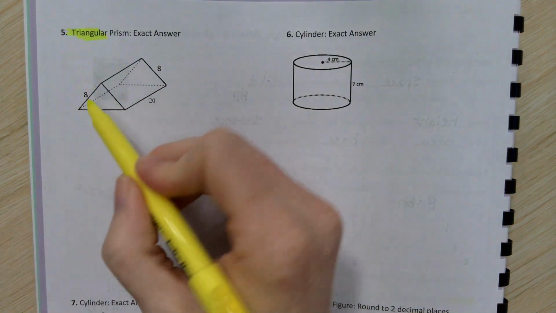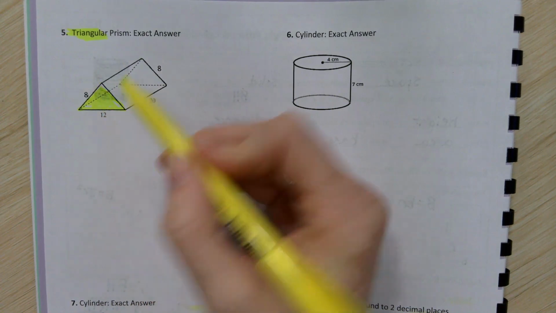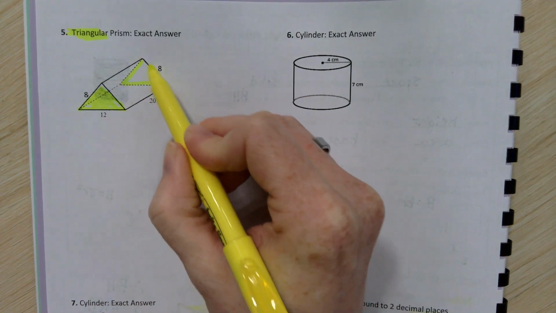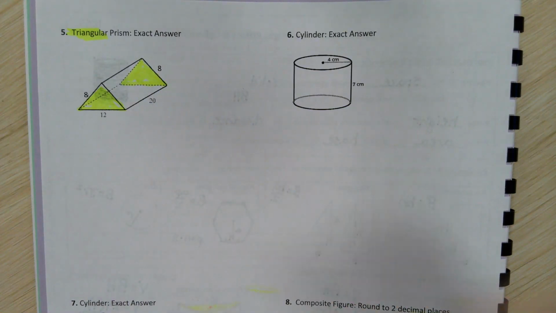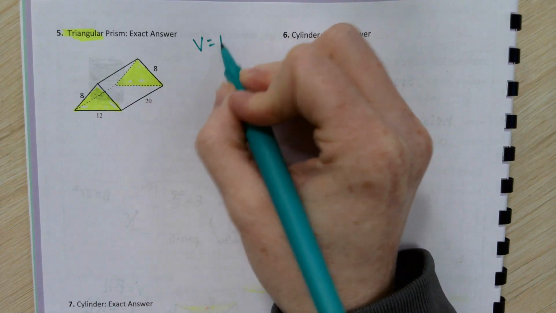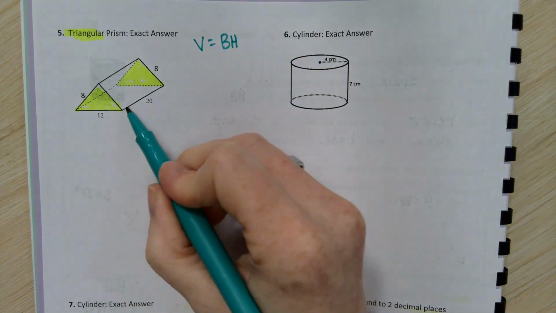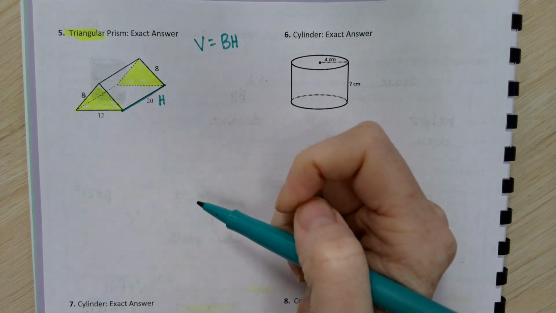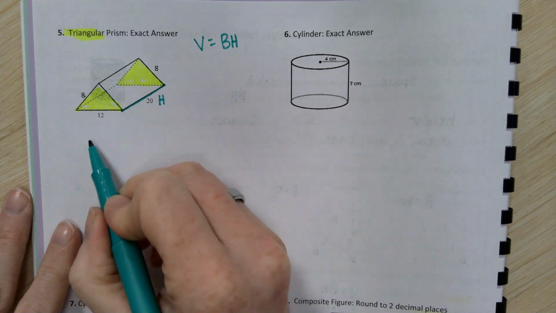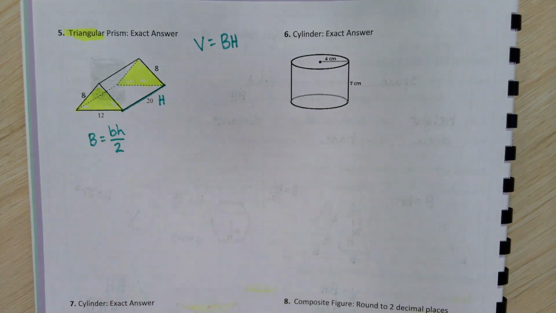They're still giving us a clue that there is a triangle for a base, so that means the front of this shape and the back of this solid are going to be what we're focusing on for the base. Volume is area of the base times the height of the prism. I can see the height of the prism right there in between those two triangular bases. So all that's left for me to track down is the area of that triangle that we shaded in using BH over 2.